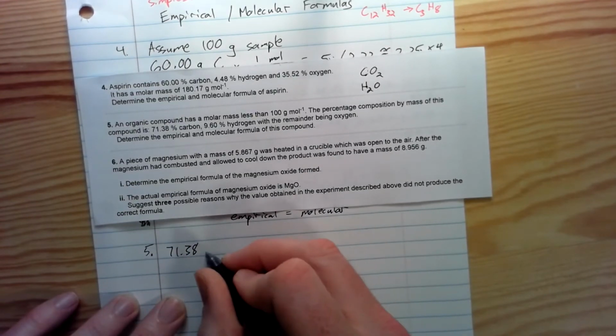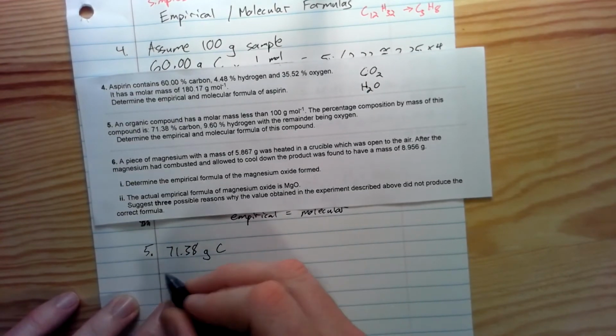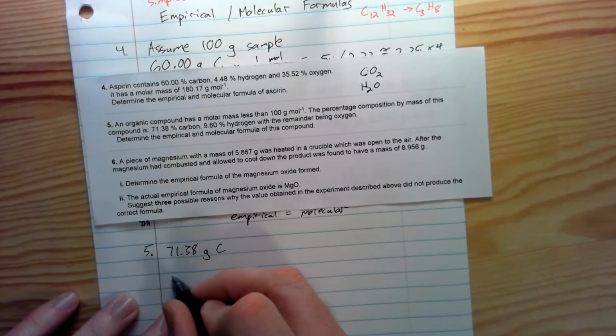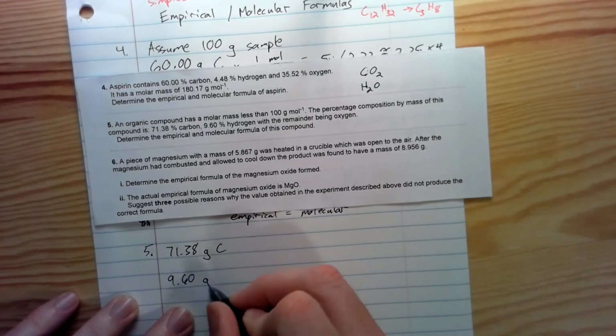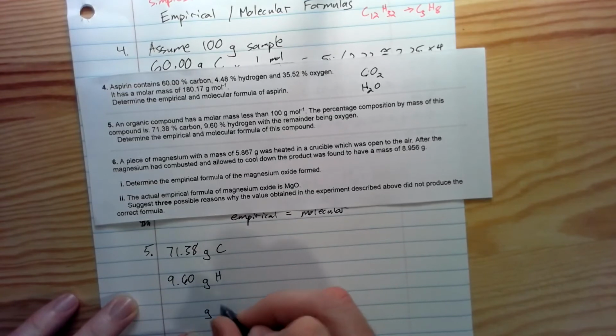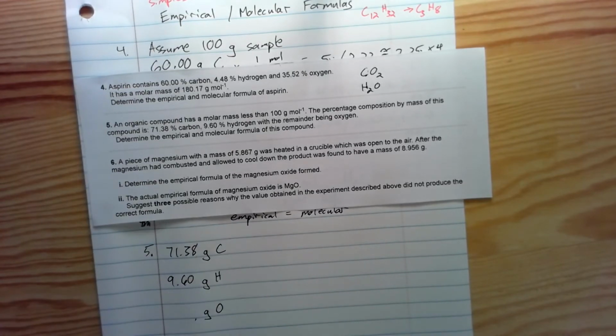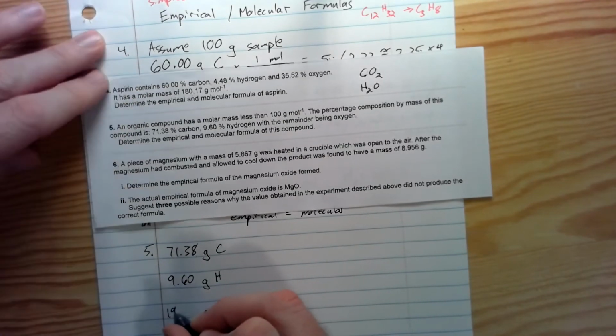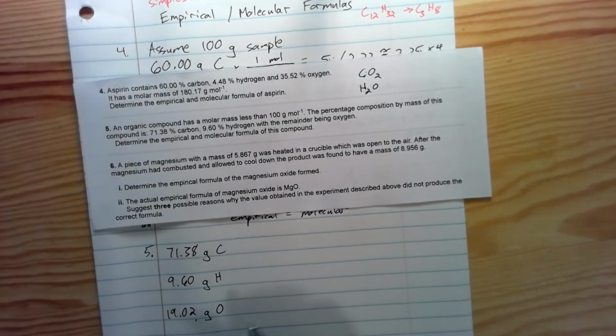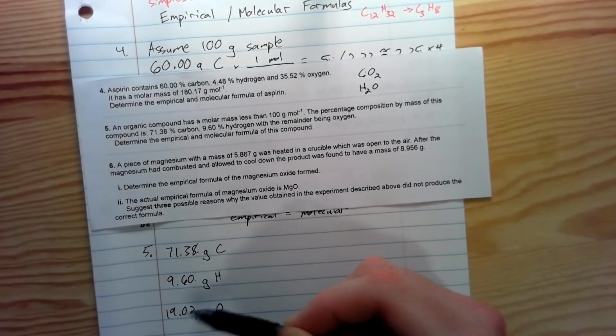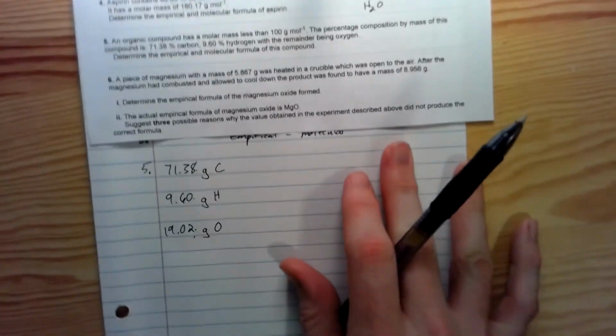So 71.38 grams of carbon, 9.60 grams of hydrogen, and the rest is oxygen. So this all has to add up to 100%. So I'm going to take 100, subtract 71.38, and subtract 9.6. I'm going to get 19.02 grams. So now that all adds up to 100.